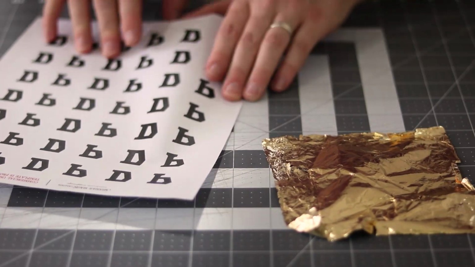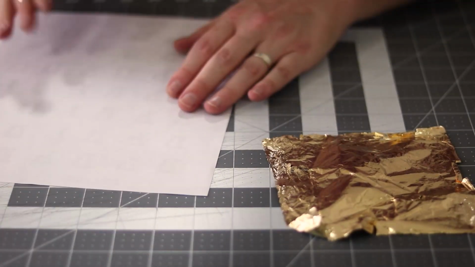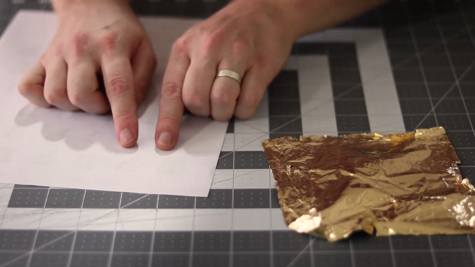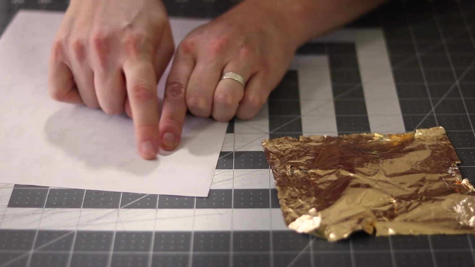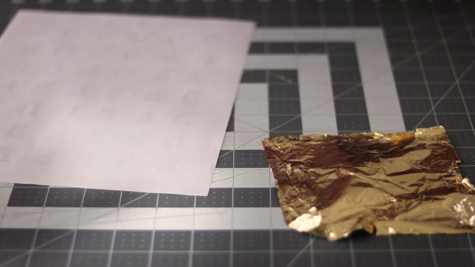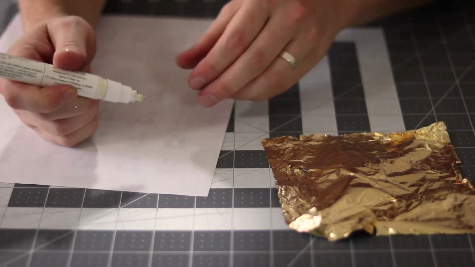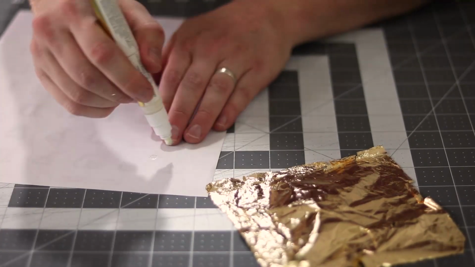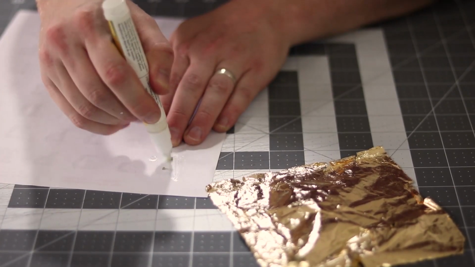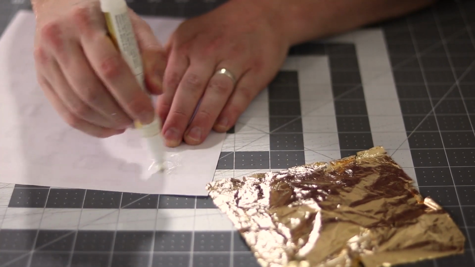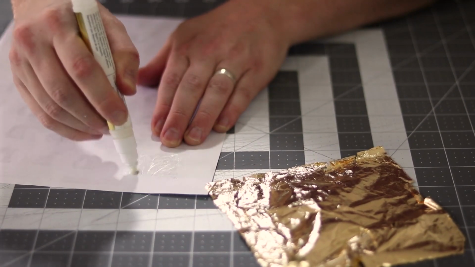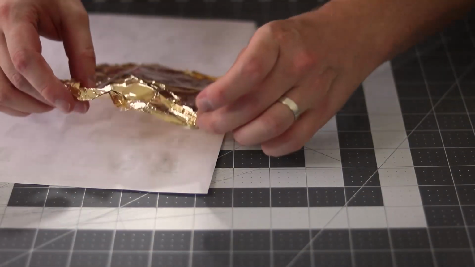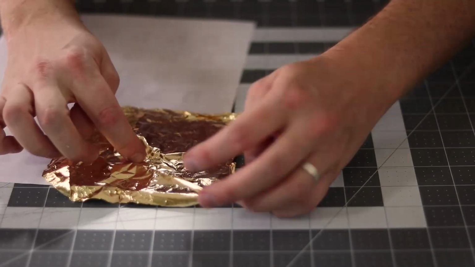And then what you want to do is actually flip this page over, and then you can kind of see through the paper here. I don't know if you're catching that in the camera, but I can see where the D's and the P's are. So then I'll just take my pen, and what I want to do is color, or coat behind the D like this, and also behind the P. So then we can take our gold leaf and place it right on top.